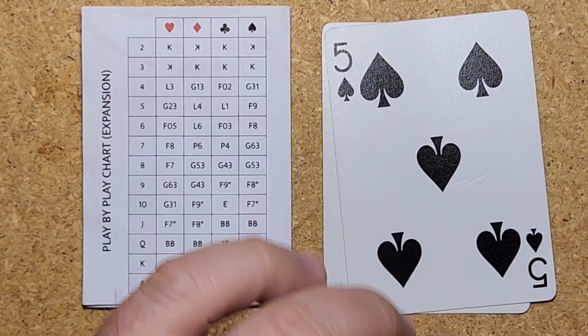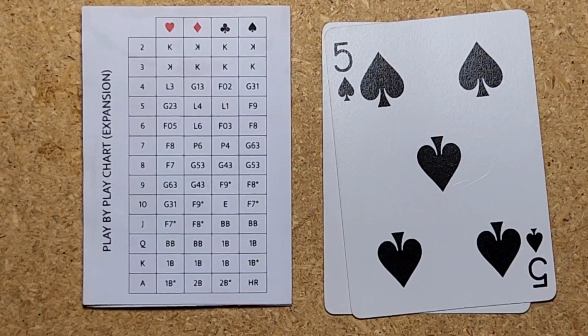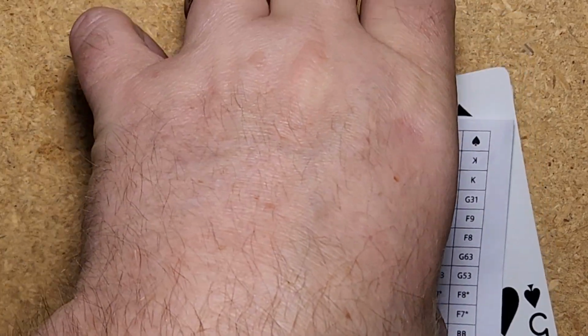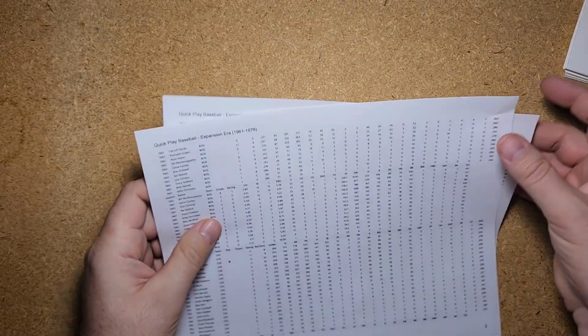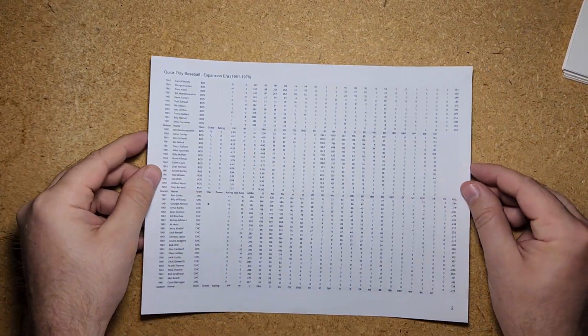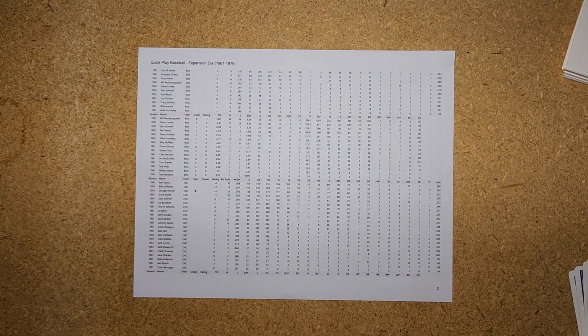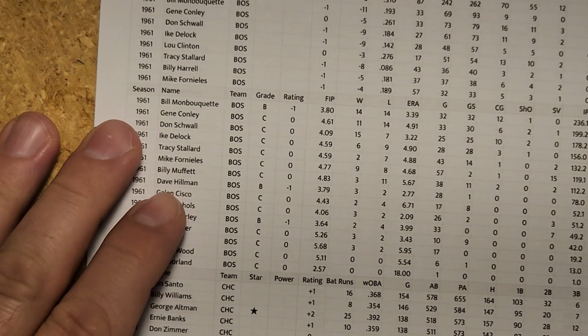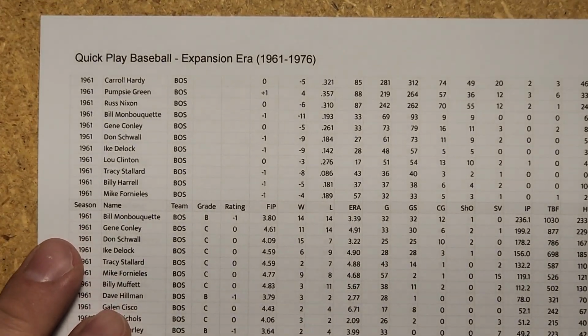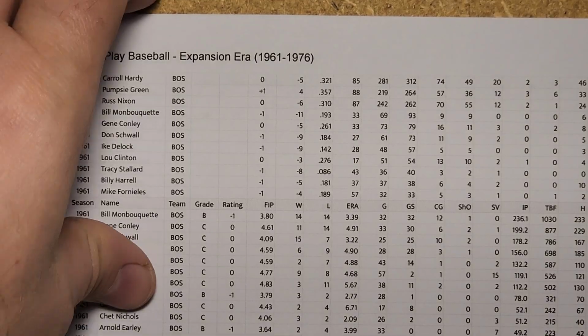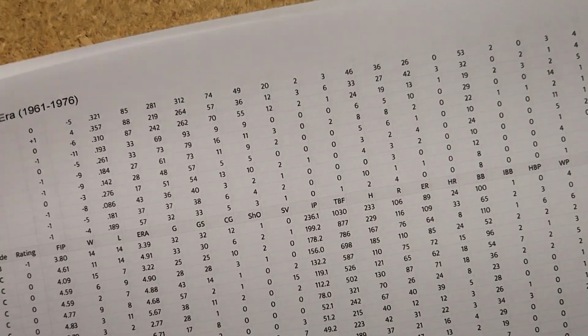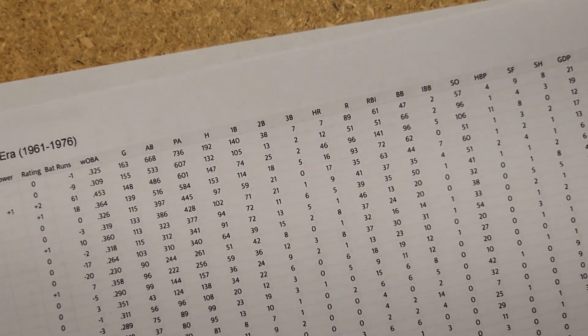Okay, so those are your main components. Now let's look at the rosters. I just have an example of a couple of pages of rosters, and we can get in here close, but it's going to knock out some of the statistics. This is page 2. Let's get page 1 in here.